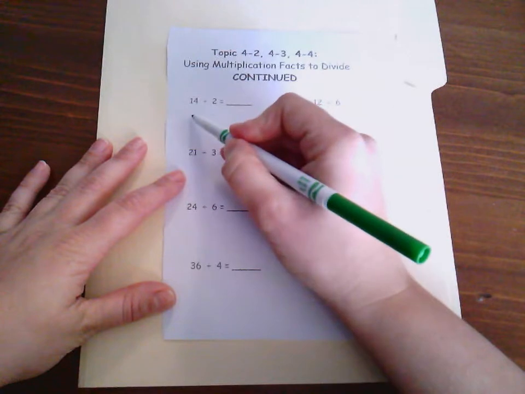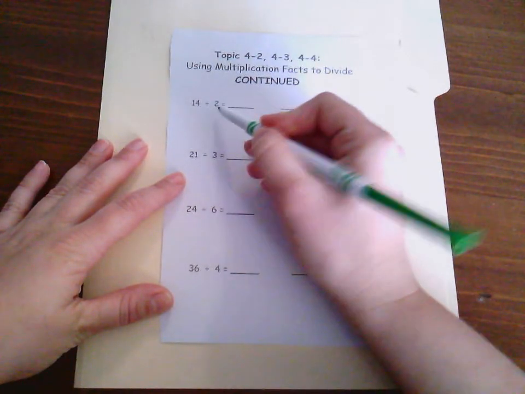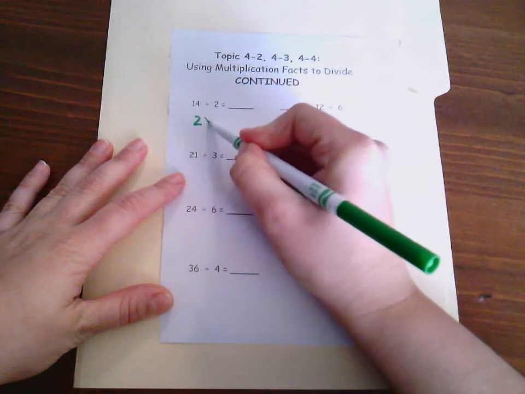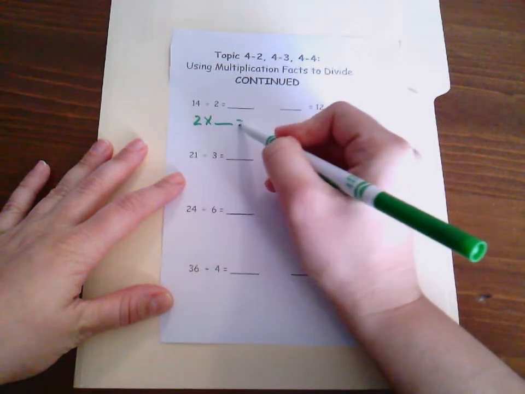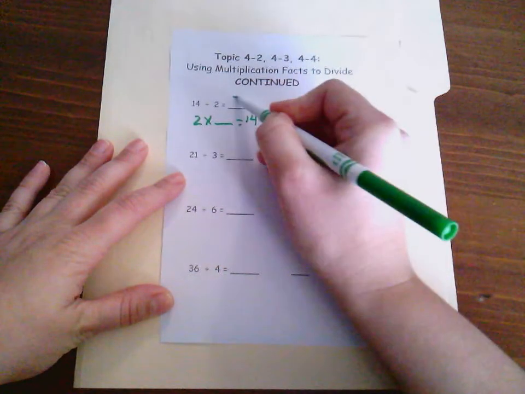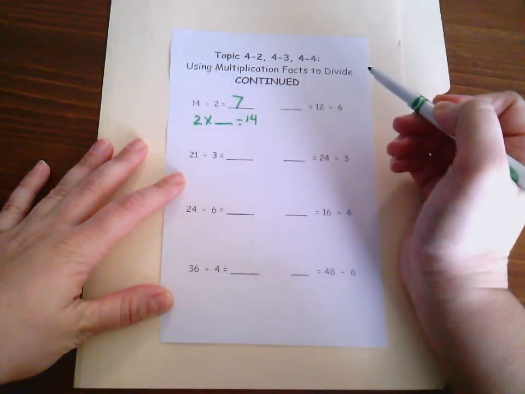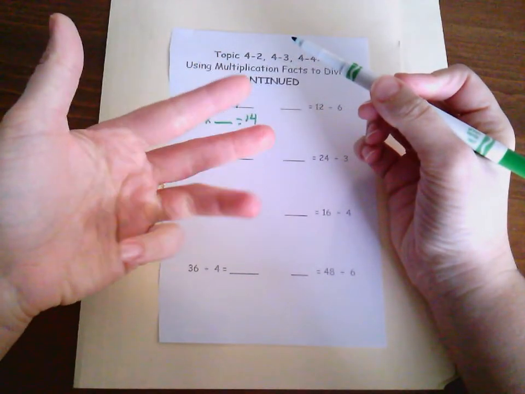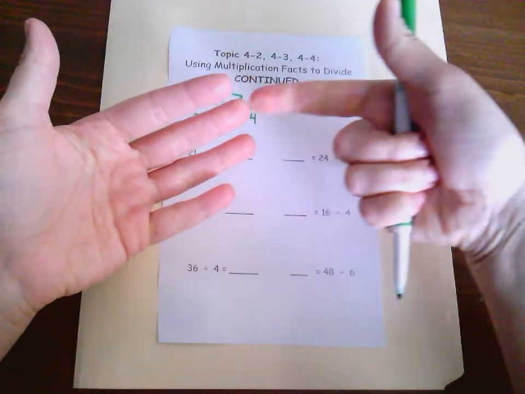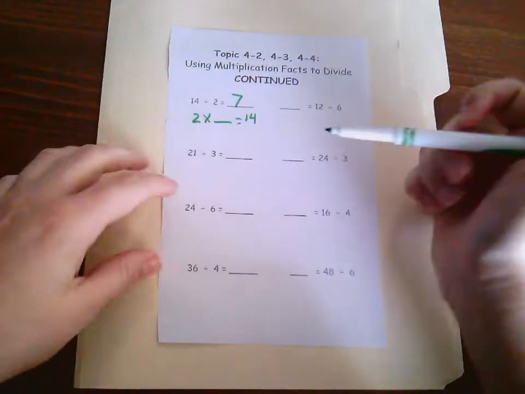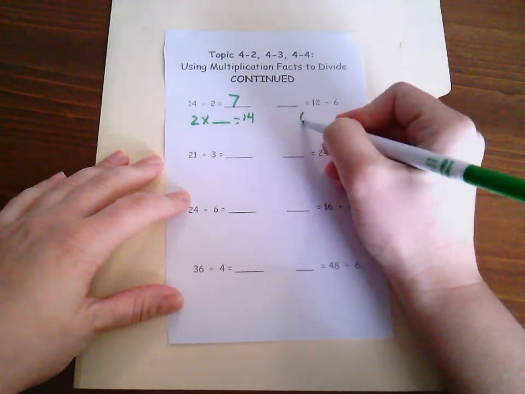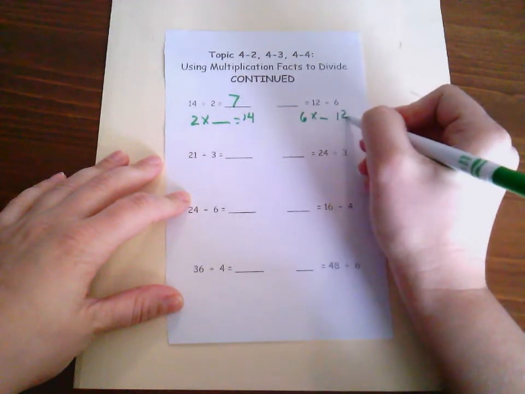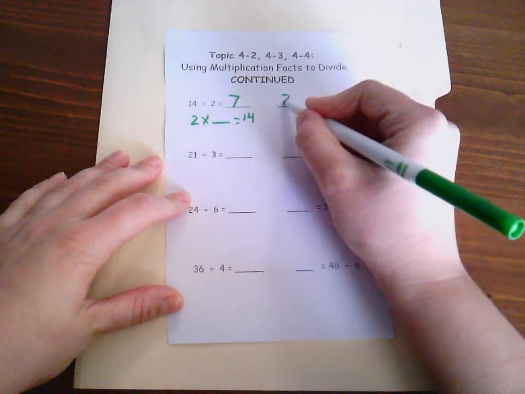14 divided by 2, I can think of that as just cutting 14 in half, or I can think of my multiplication facts. 2 times what would give me 14, and I know the answer to that is 7. I could also skip count by 2's. 2, 4, 6, 8, 10, 12, 14, and I had to do that 7 times. 12 divided by 6, 6 times what number equals 12, and I know that is 2.